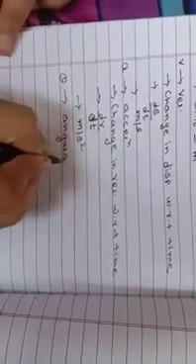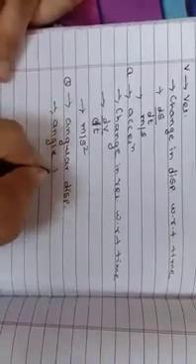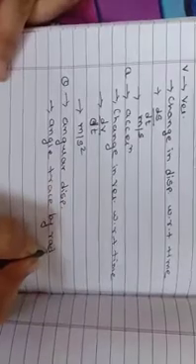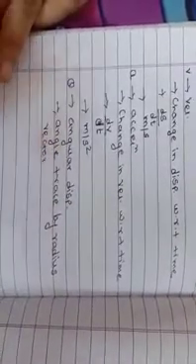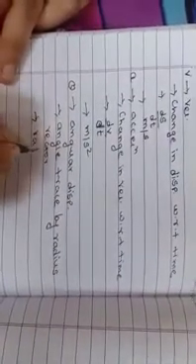Now we discuss the angular quantities. Theta is angular displacement. Angular displacement means the angle traced by the radius vector is known as angular displacement. Its unit is radian.